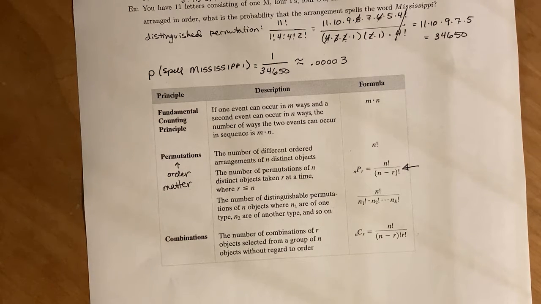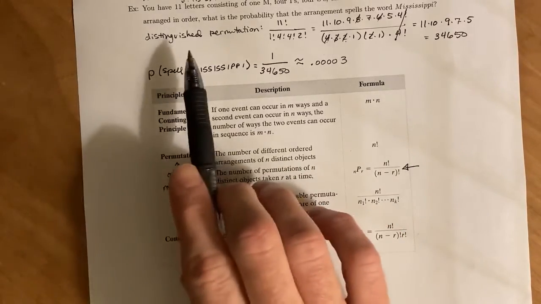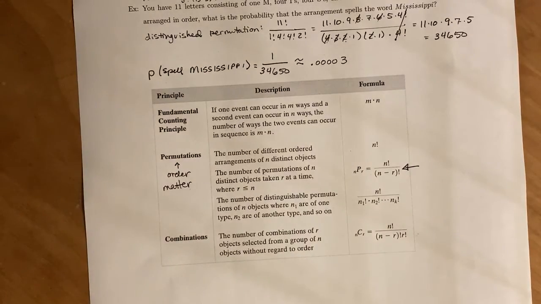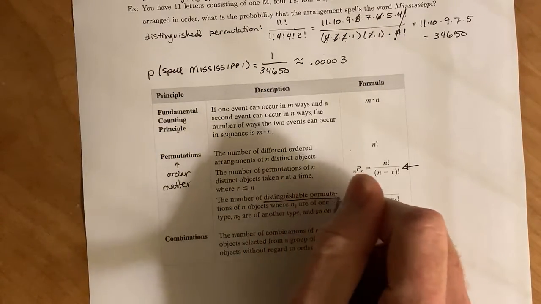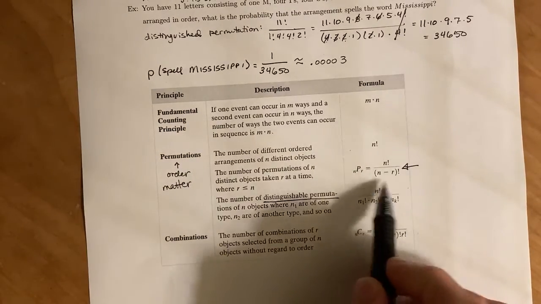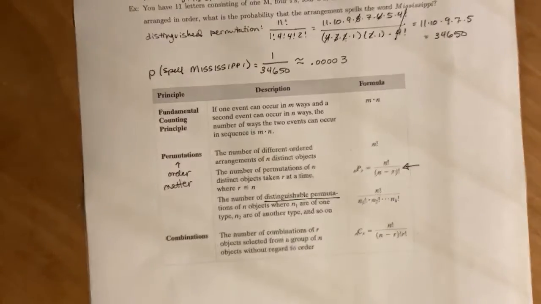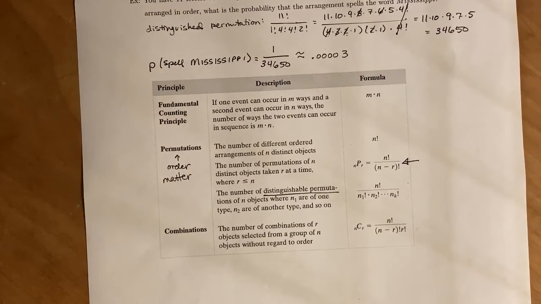And like we saw in this last example with the word Mississippi, where it breaks up into letters and certain letters repeat, we don't want to count the same word twice if we just switch which S we're considering to be the first one. So that leads to this distinguished permutation. This is what you'll get when you have repeated things that you want to consider the same, because they are, honest to goodness, the same thing.